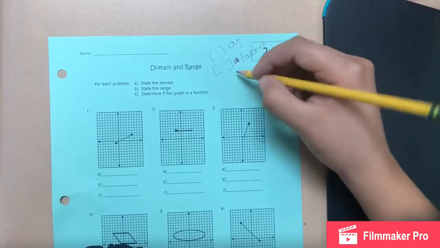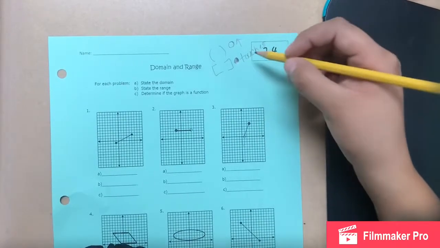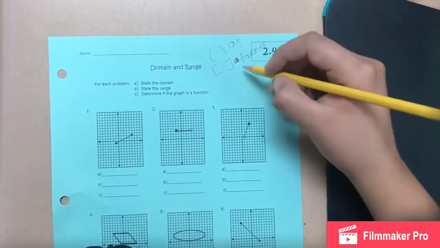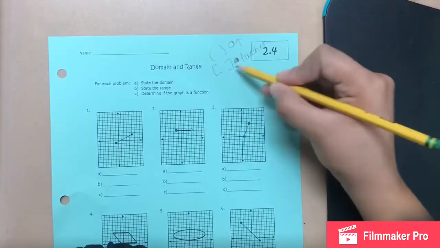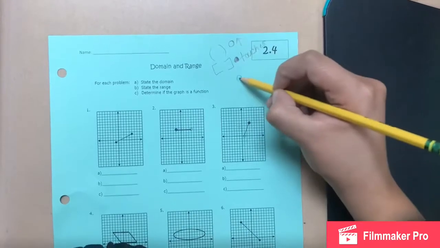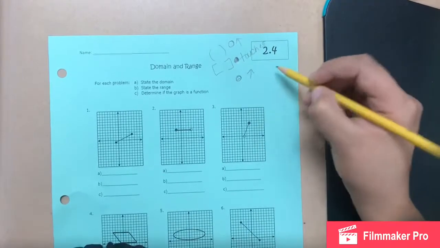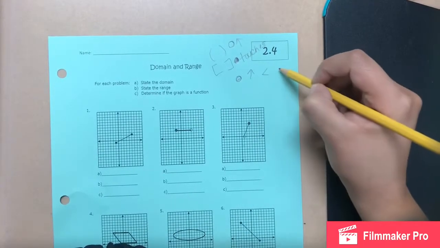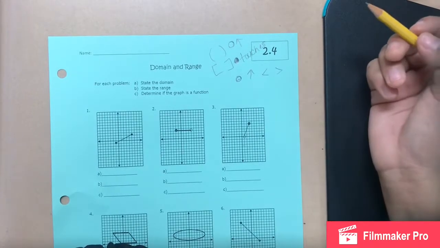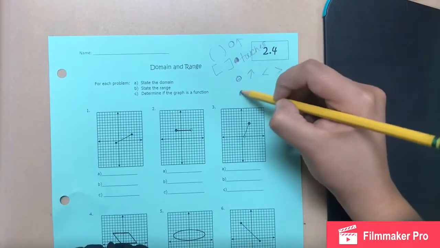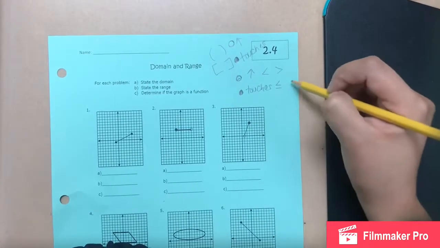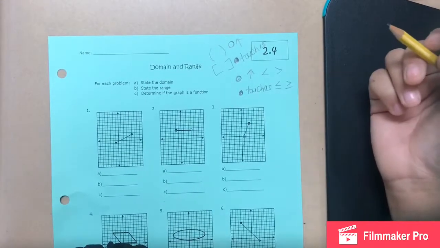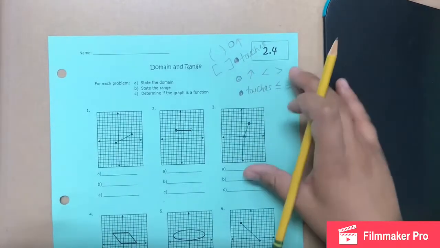It's the same idea, but when it comes to inequalities, we don't use parentheses or brackets. We use inequality symbols. So take this same idea. So when I see an open circle or an arrowhead, we're going to use less than or greater than. If I see a closed circle or if it touches, we are going to use less than or equal to or greater than or equal to, okay? So let's go over a few examples.